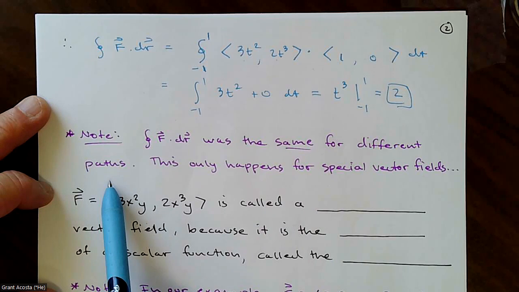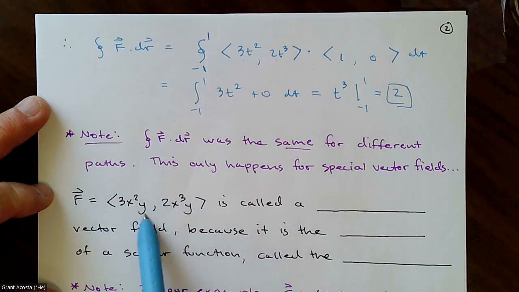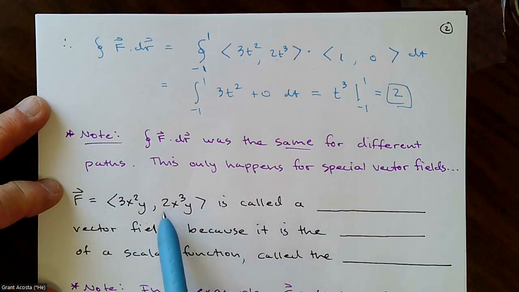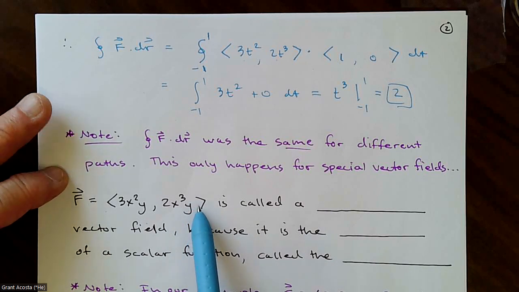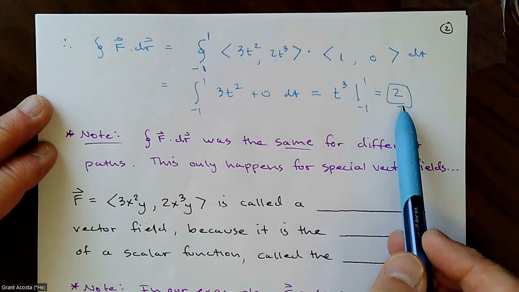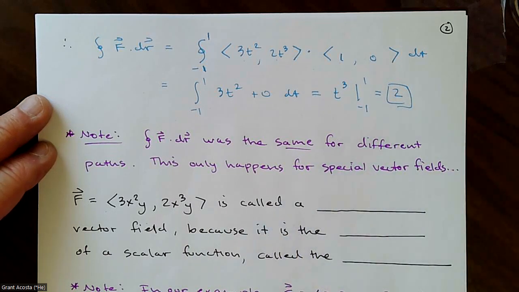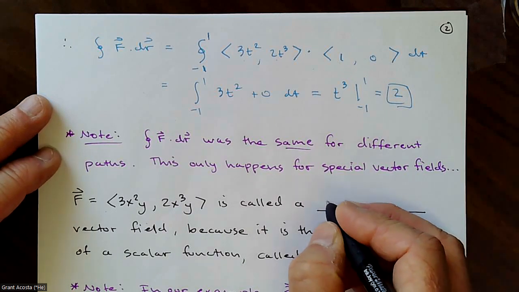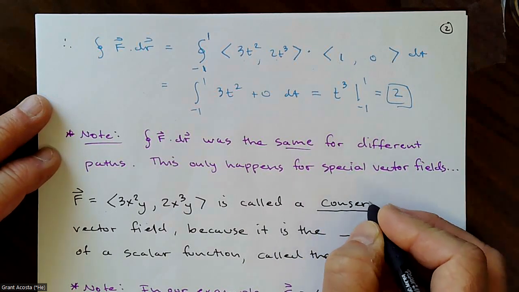So this particular vector field that we used seemed to be path independent, that's where that term comes from, right? We got the same answer on 2 different paths. This is called a conservative vector field.